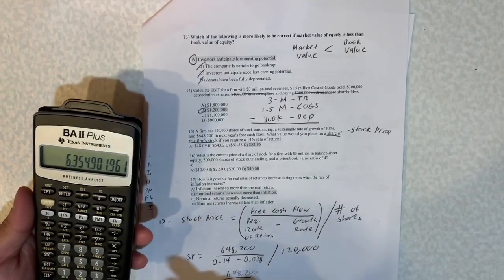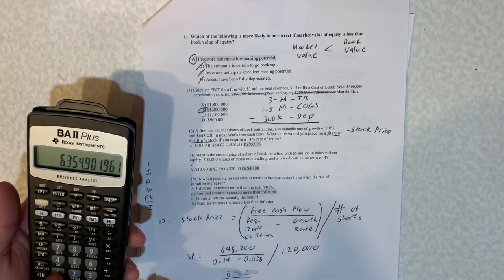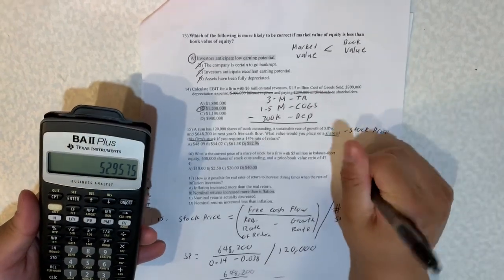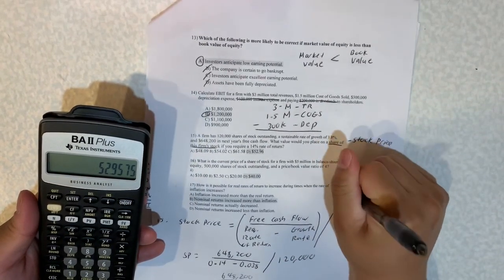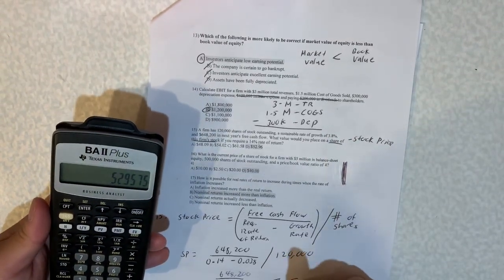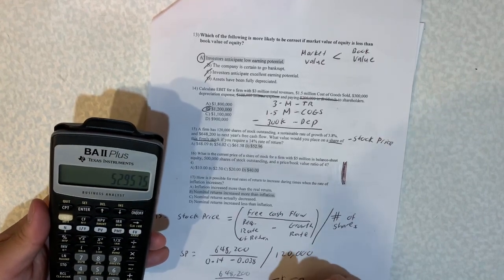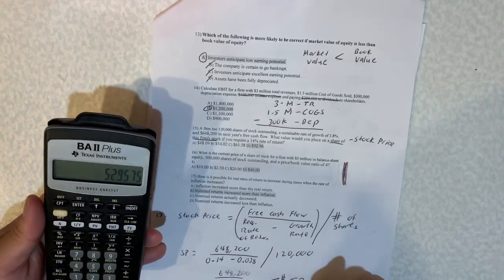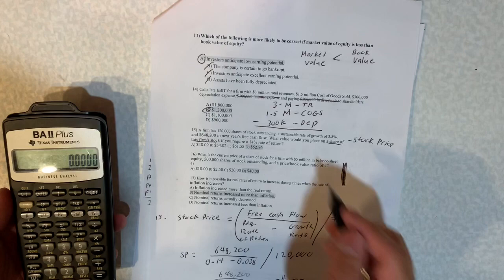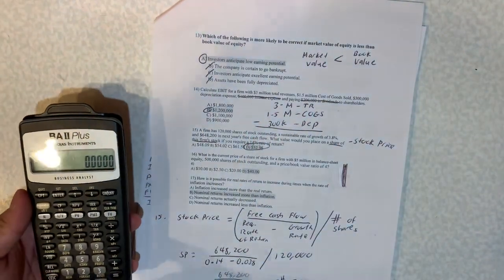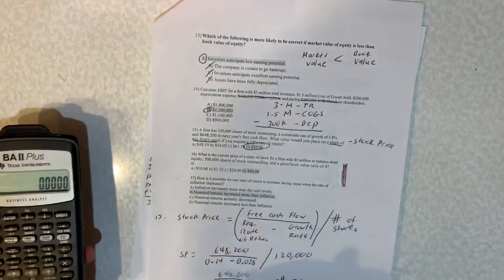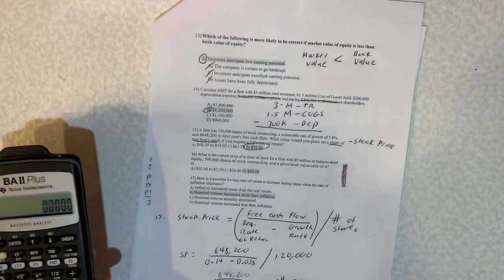And you remember you have to divide it by the number of total shares, so divided by 120,000 shares, and your answer comes out to $52.96. We can round that up. And that's what the stock price would be. So, like I said, you're just going to have to remember the stock price formula. So just review that a couple times before you take the exam.